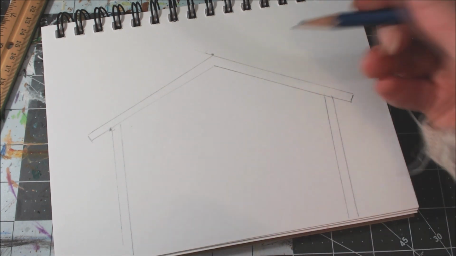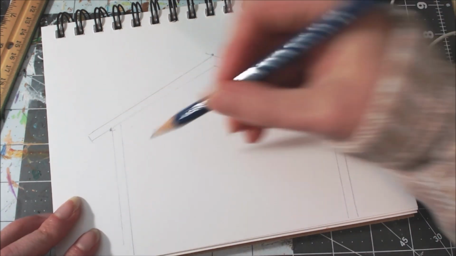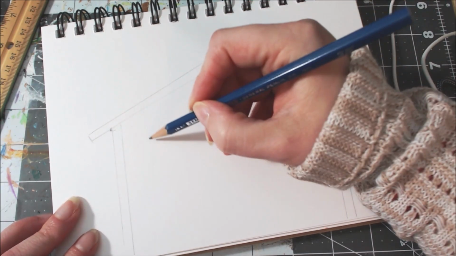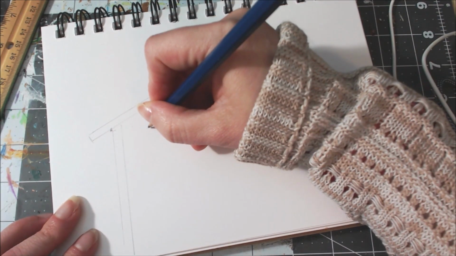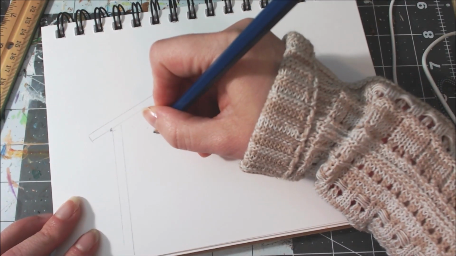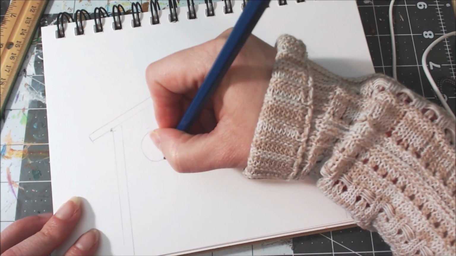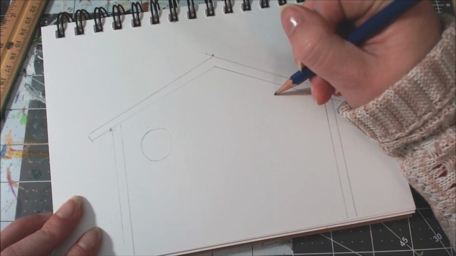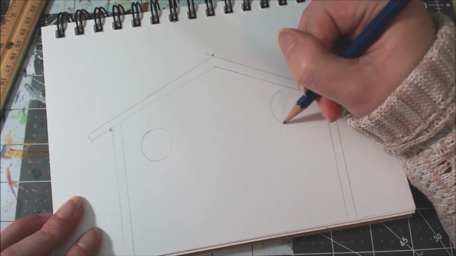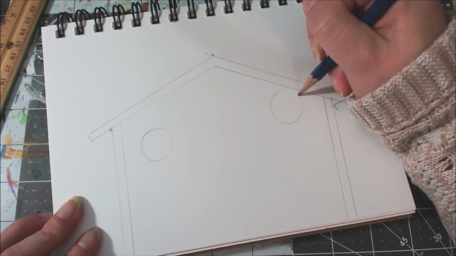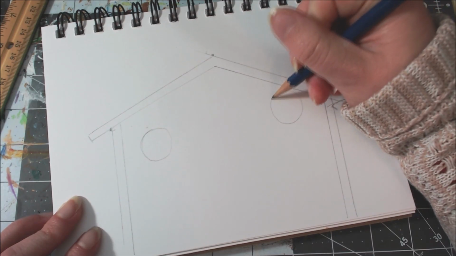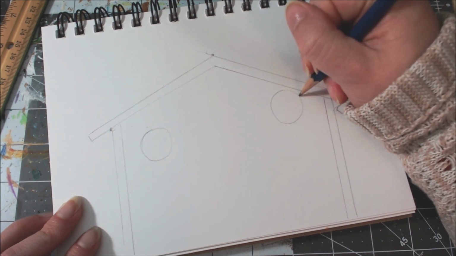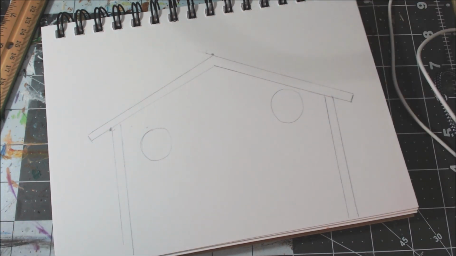So we're gonna kind of go off these sides and draw two circles to mark where Mary and Joseph will be, and maybe draw Mary's a little lower than Joseph's, because we're gonna draw Joseph standing off while Mary is tending to Jesus, maybe kneeling. So draw your two circles for their heads.